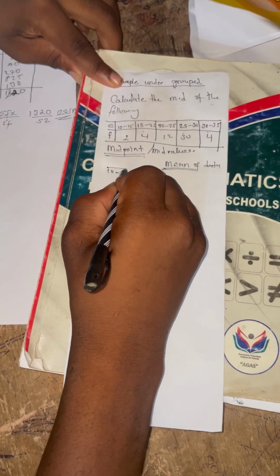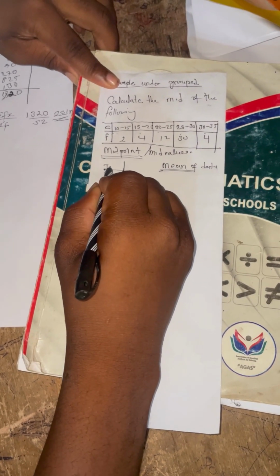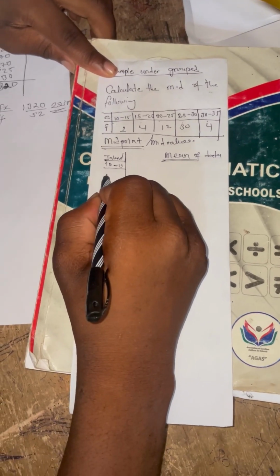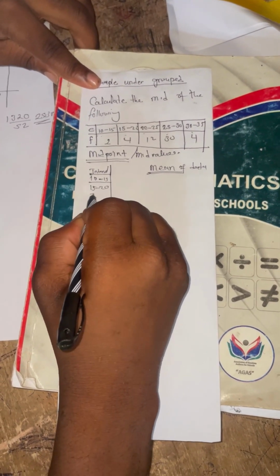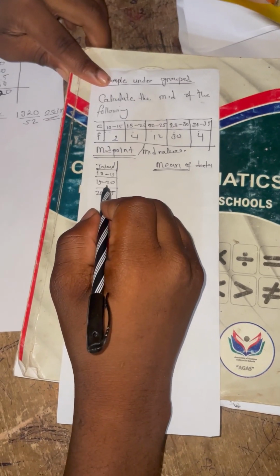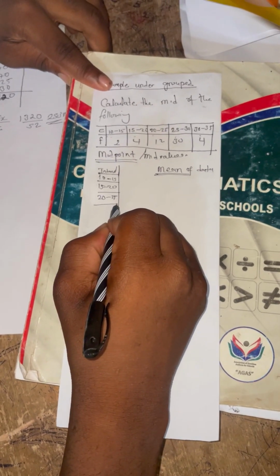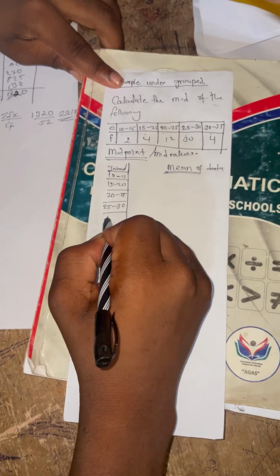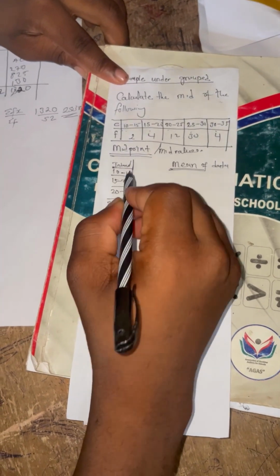This we call our intervals. 10 and 15, you have 15 and 20, you have 20 and 25, you have 25 and 30, and you have 30 and 35.